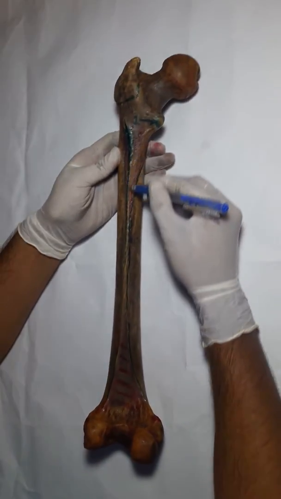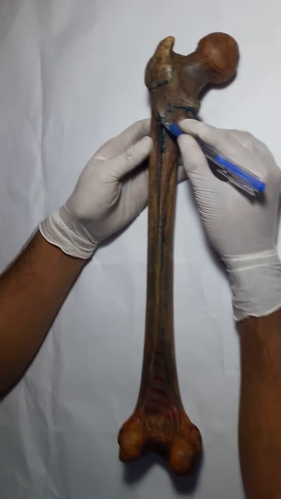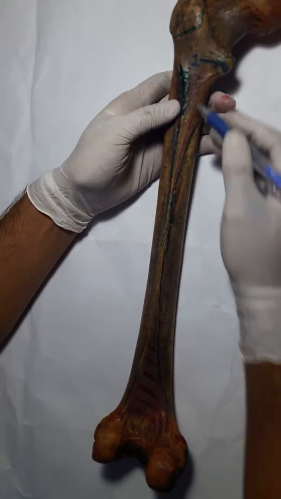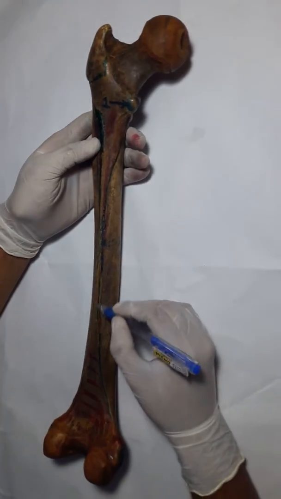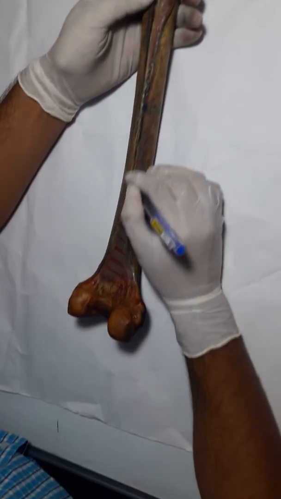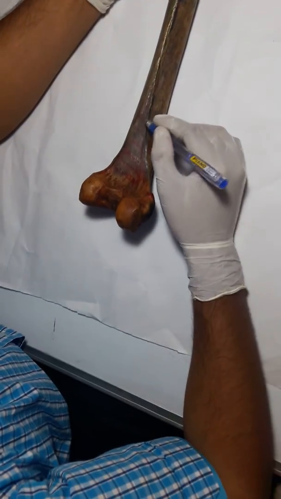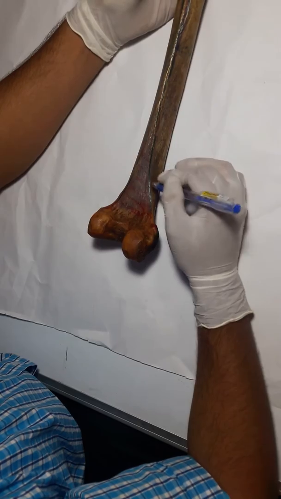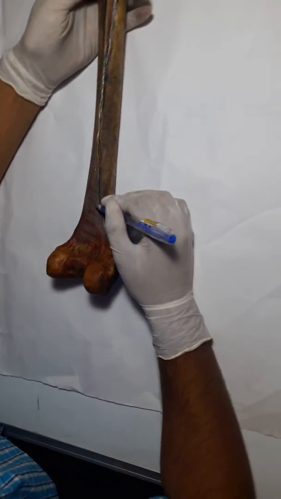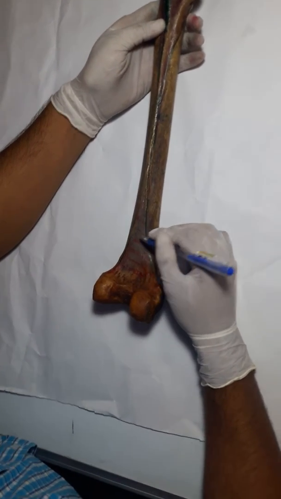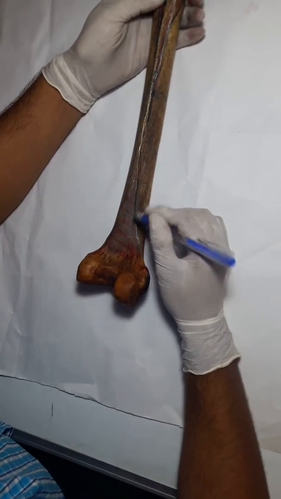Then the lateral lip of the linea aspera, in its upper part, is thickened to form the gluteal tuberosity, and between these two divergent lines we have the posterior surface. Inferiorly, the lateral lip and the medial lip of the linea aspera continue with the lateral and medial supracondylar lines respectively, and they diverge in their inferior part to enclose an extra additional space which is called the popliteal space.